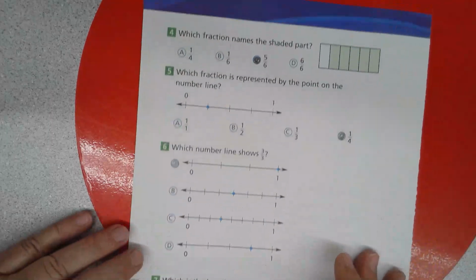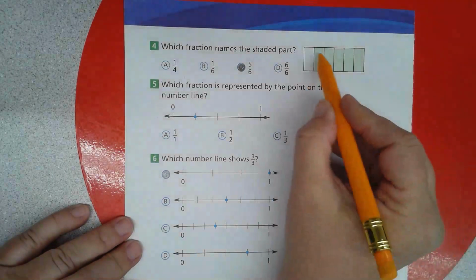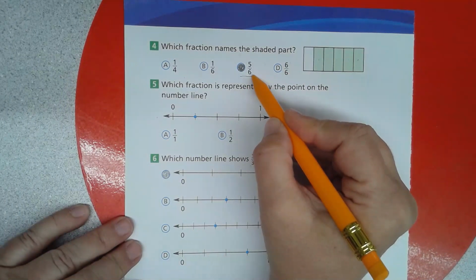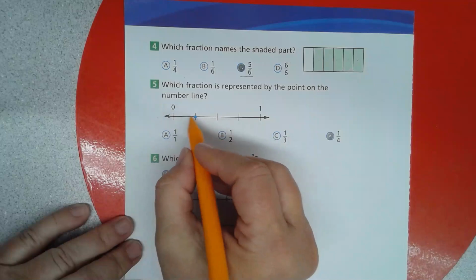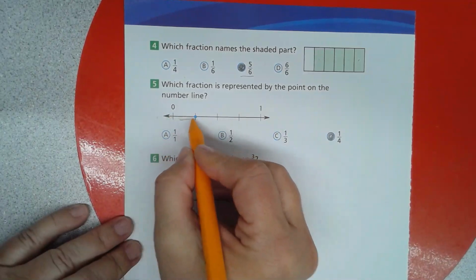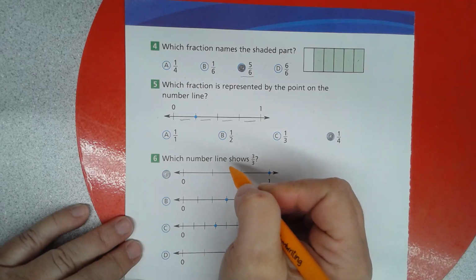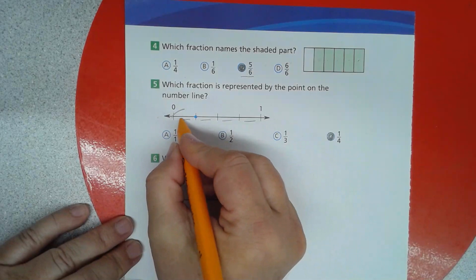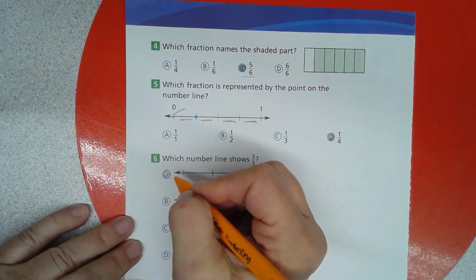On the back side, this one was kind of easy. Which fraction names the shaded part? Well, you've got 1, 2, 3, 4, 5 out of 6 that are shaded, so it's 5/6. This one, 0 to 1, you have 4 sections, so you know the denominator is going to have to be 4.